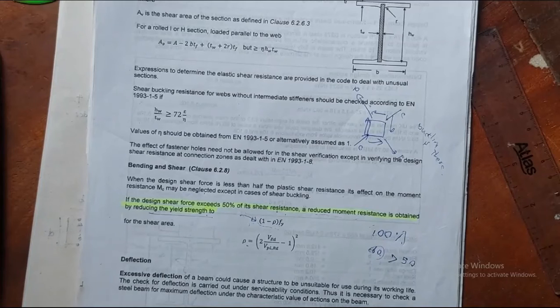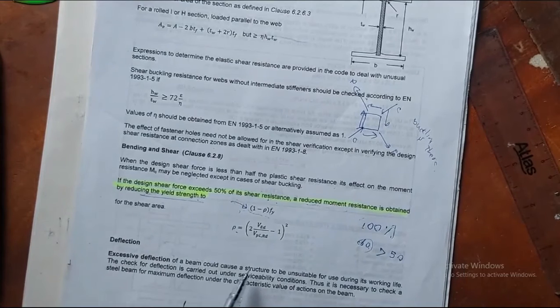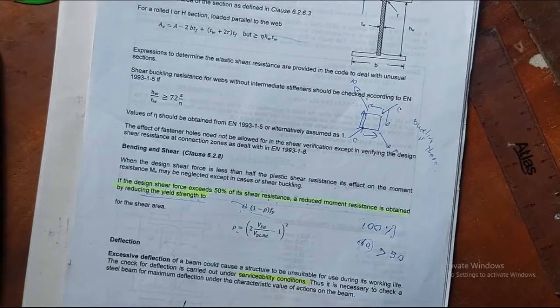Okay, so we'll do a quick example, and the deflection as well. Excessive deflection of a beam could cause a structure to be unsuitable for use during its working life, so this is very critical. The deflection check is usually carried out under the working condition, that means the serviceability conditions. Okay, so we will do an example.